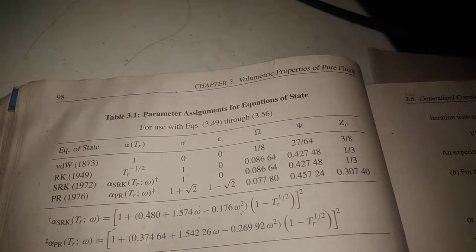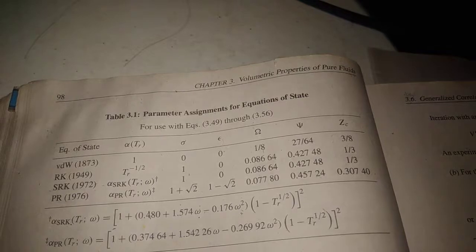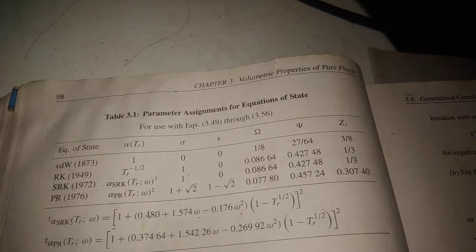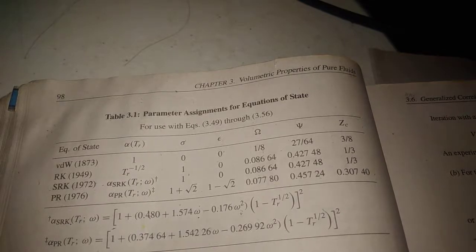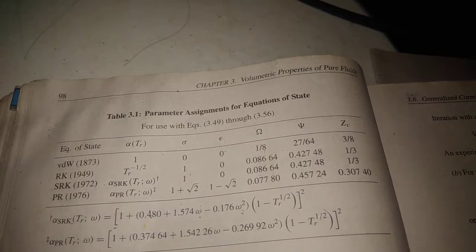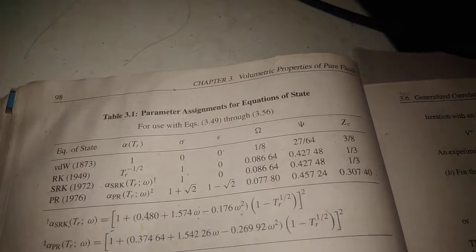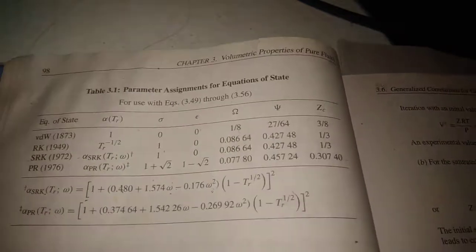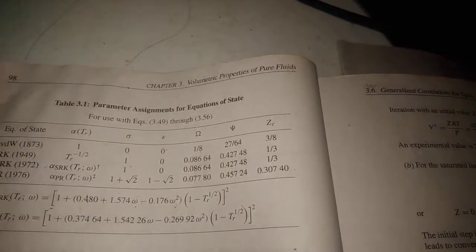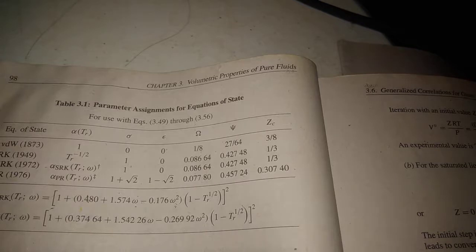SRK, that's actually Soave-Redlich-Kwong. Then we have PR, which was proposed in 1976. That's the Peng-Robinson equation. In this edition of the book, it is still PR. Now, actually, there are already a lot of modifications for the Peng-Robinson.